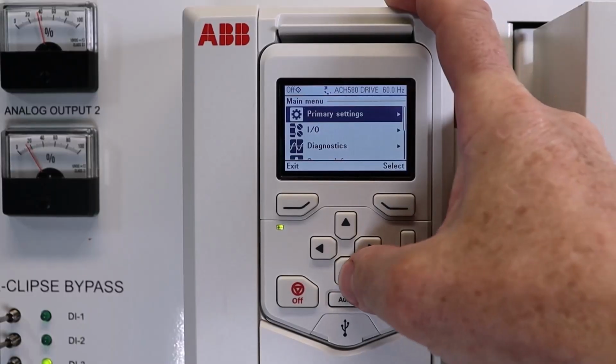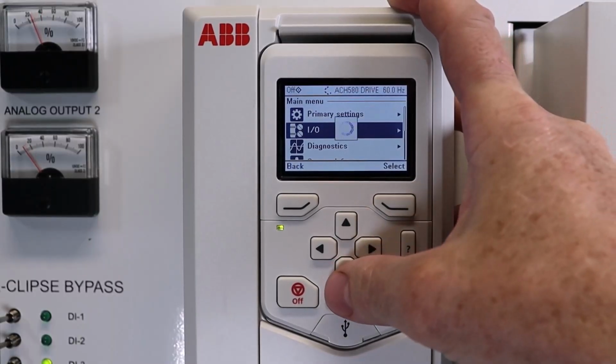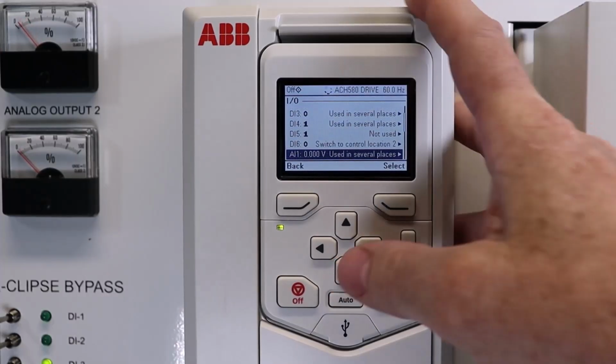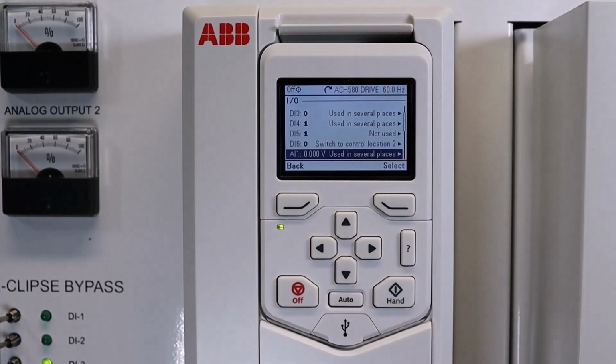We can take a look at some other parameters real quick. Let's say in auto mode. In auto mode, AI1 is my input. So I can turn my AI1 input up right now, and you'll see it change as the voltage goes up, because I'm changing the analog input. And the analog input is set up to be in auto mode, so I'm going to go to auto mode right now.